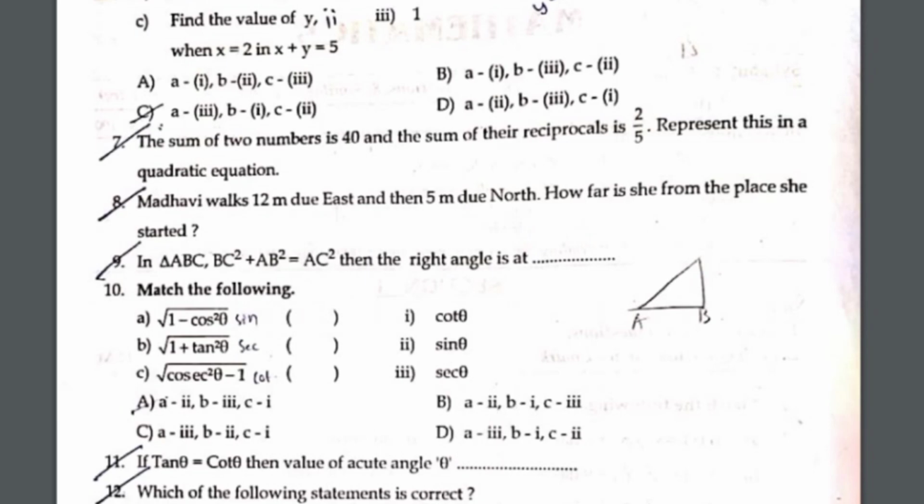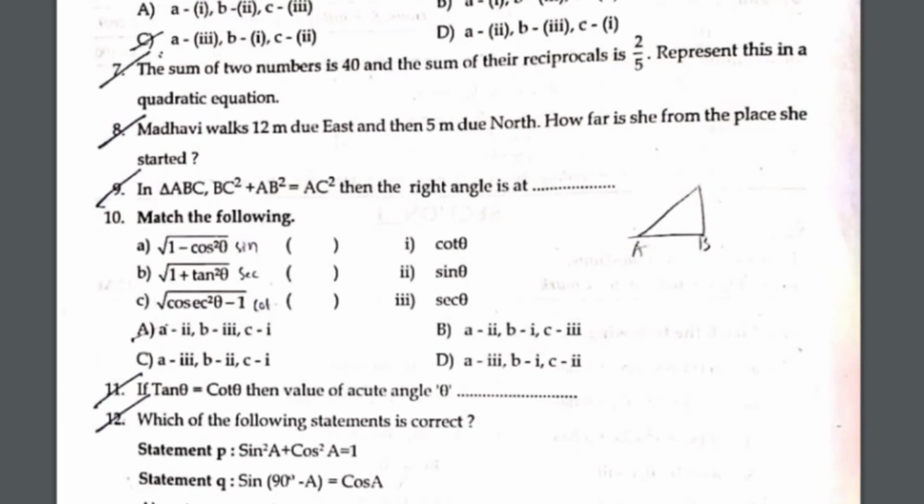Very worthwhile paper. Very interesting questions are given in this. So root of 1 minus cos square theta, yes, it is sin theta. 1 minus cos square theta equal to sin theta. 1 plus tan square theta is secant theta using identities. Okay. So root of cosecant square theta minus 1 equal to cot theta. The answer is first one, option A is the right answer for this.